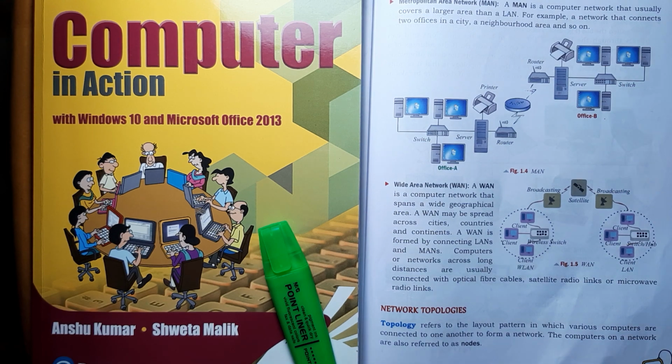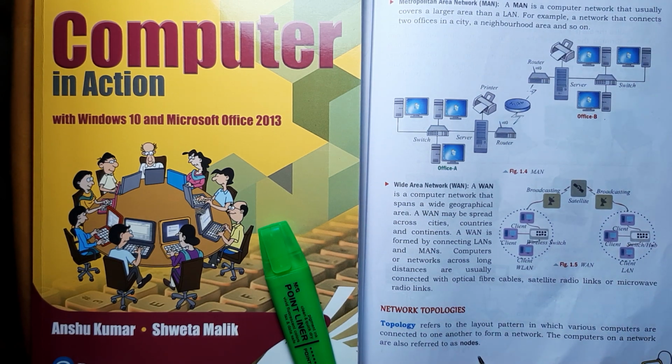The computers on a network are also referred to as nodes. Each computer which is connected in the network is also called a node.